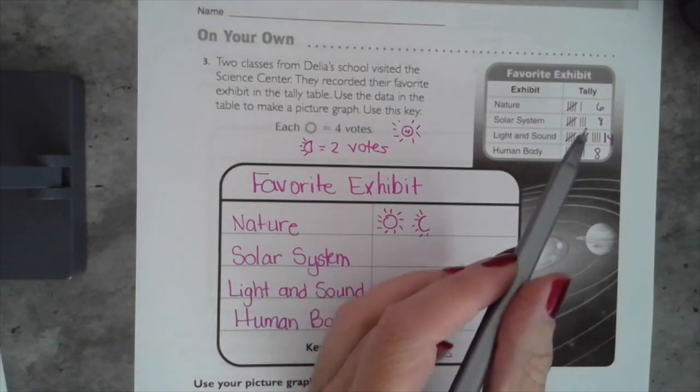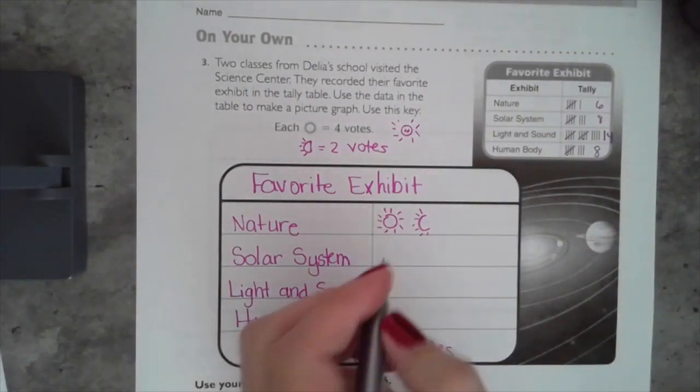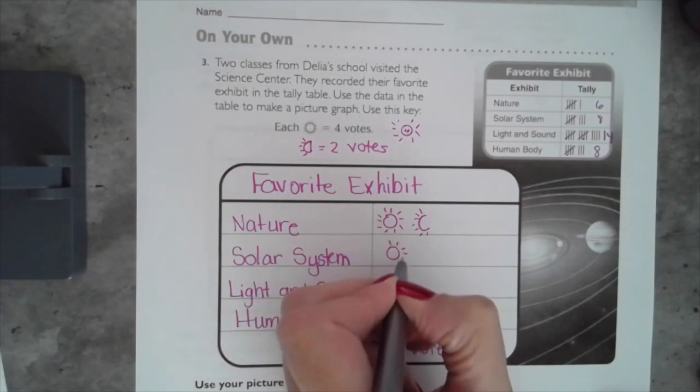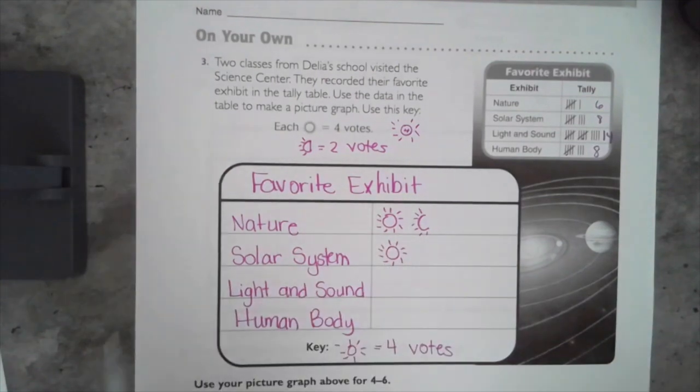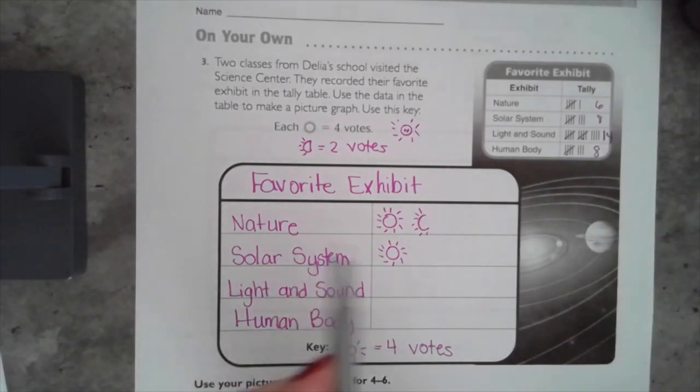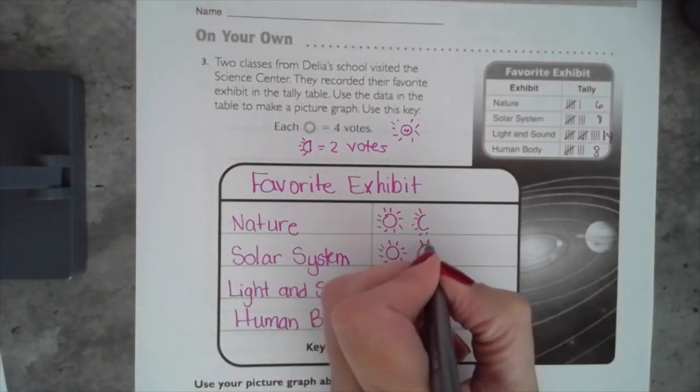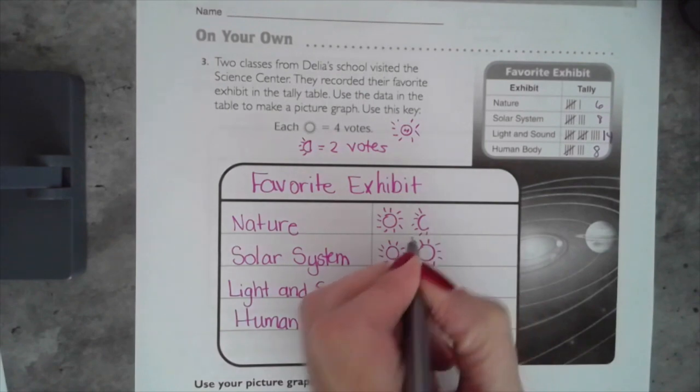Okay, solar system is 8. Oh, I like that. That's counting by 4s. 4. Now, if I add 4 plus 4, what is that? 8. So I need 2 little sunshines there. 4, 8.